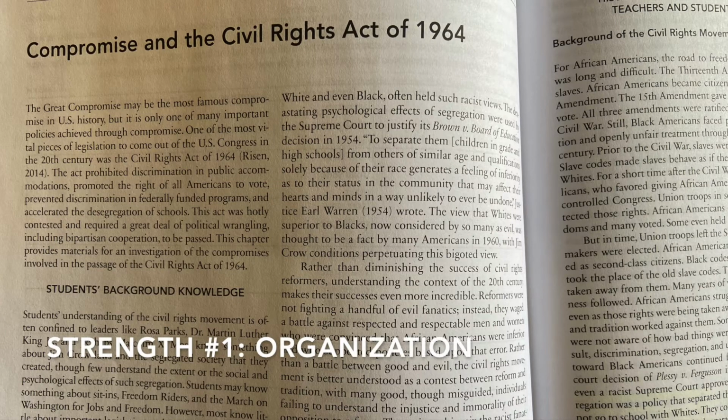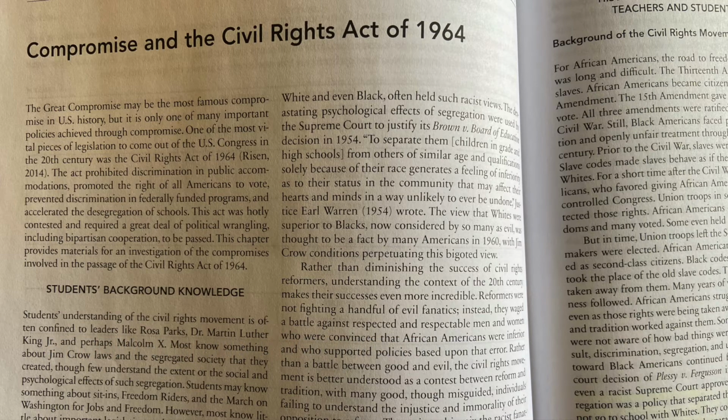I think one of the biggest strengths of this book is how it is set up. This book is set up really well to help teachers easily navigate each chapter and how it could help nurture historical thinking within the classroom. As mentioned before, each chapter provides a lesson plan and a skill that can be used for that lesson. For example, in this chapter, the skill that is introduced for students to learn is change and continuity, and that skill can be nurtured by teaching a lesson like this one on the Civil Rights Act.